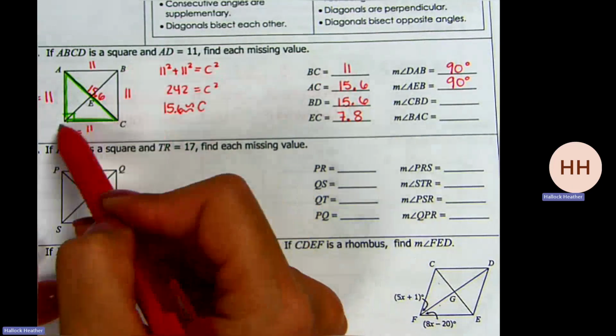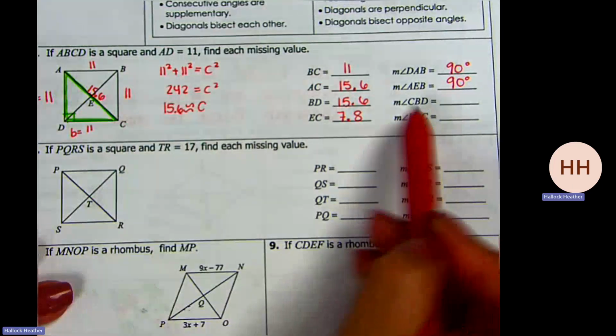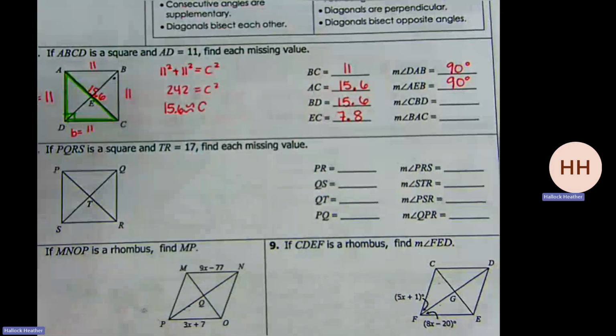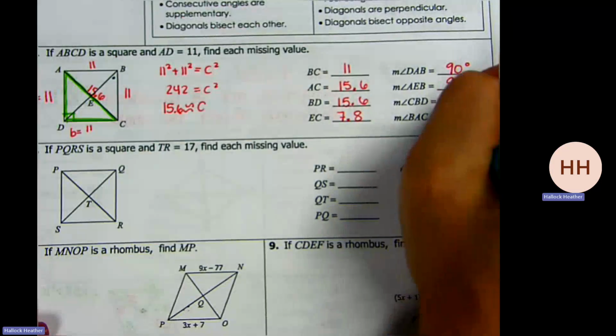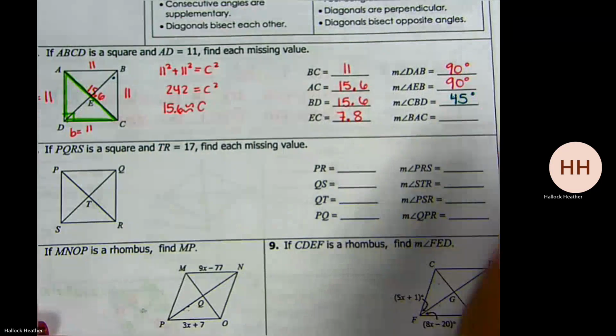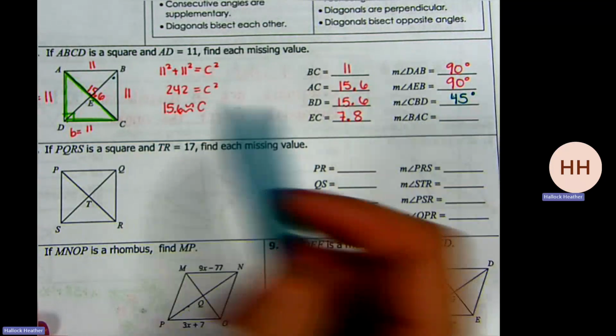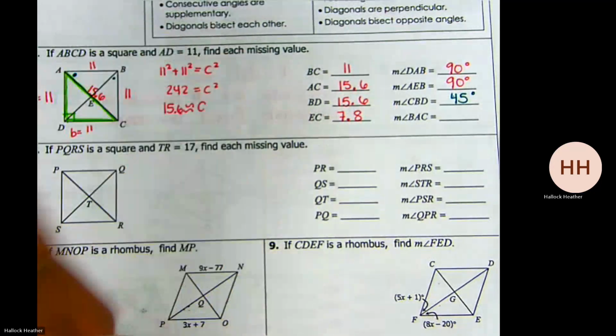CBD, not like the drug, CBD, okay? CBD right here, and right here. What is this little angle right here going to be? 45, because it's an angle bisector and the whole thing is 90, so cut in half is 45. BAC, BAC is going to be what? 45.